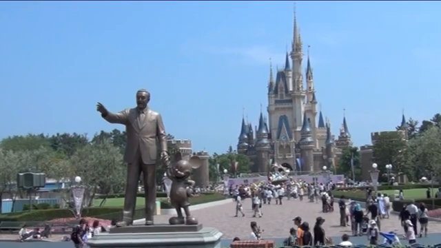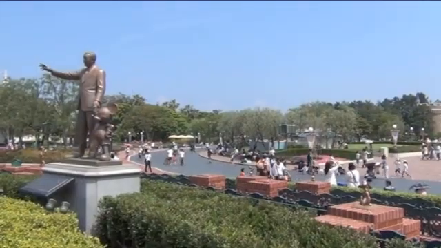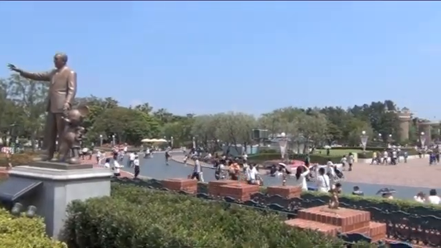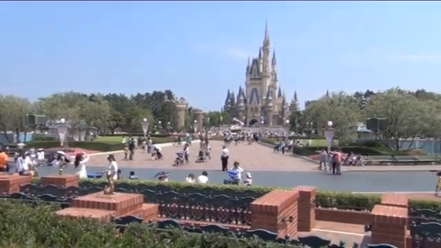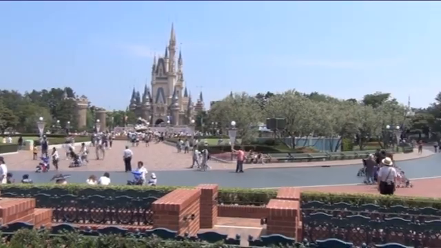Tokyo Disney is the most popular tourist attraction in Asia, with 25 million visitors annually. It was the first Disney theme park outside of the US.